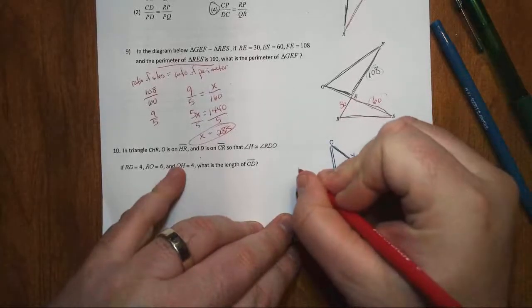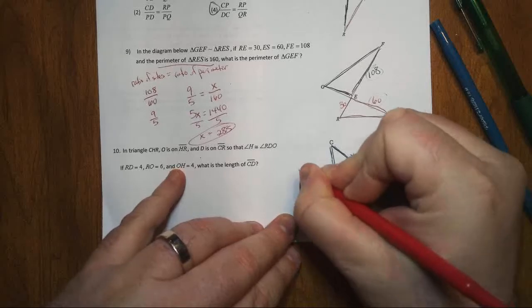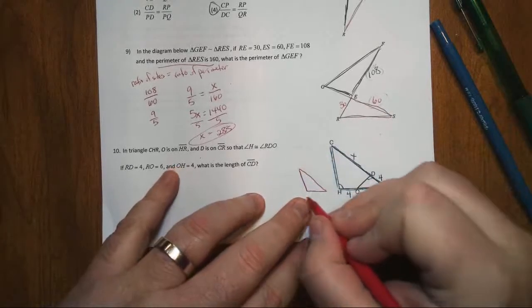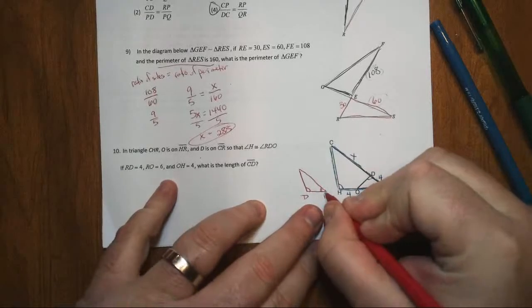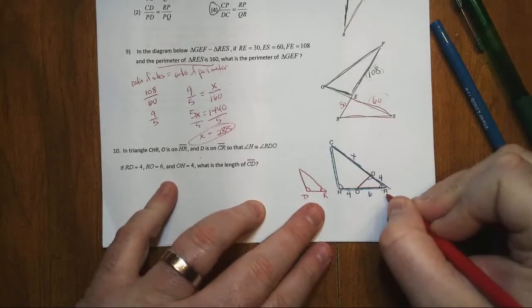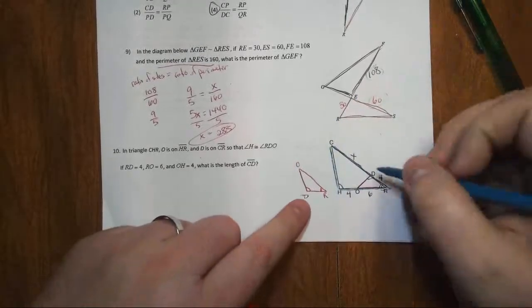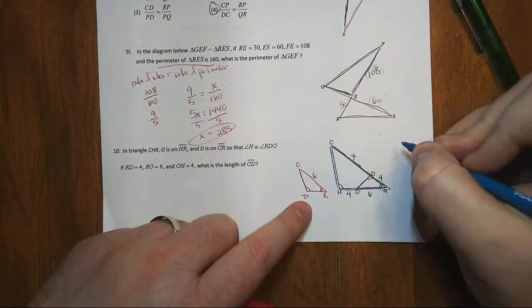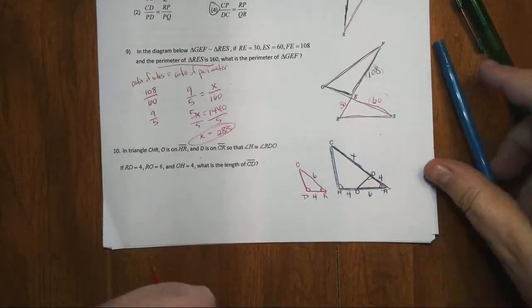And really, in order to compare these, what I might want to do is redraw the little guy. Now I actually want D to be over here because D and H are equal. I want R to stay where it is because these are supposed to be corresponding because they're equal, which means O is actually going to move up here. So OR is actually going to be 6, DR is 4, and I don't know OD and actually don't even need it.